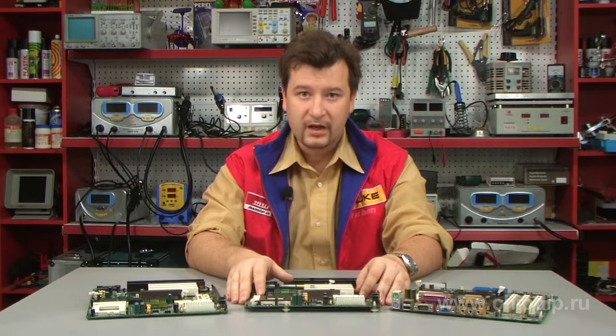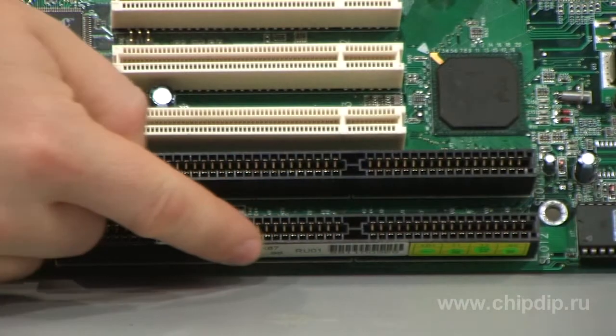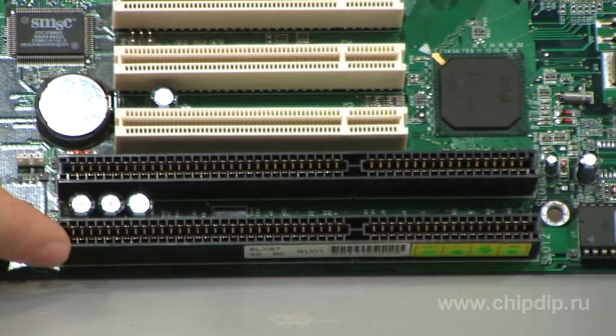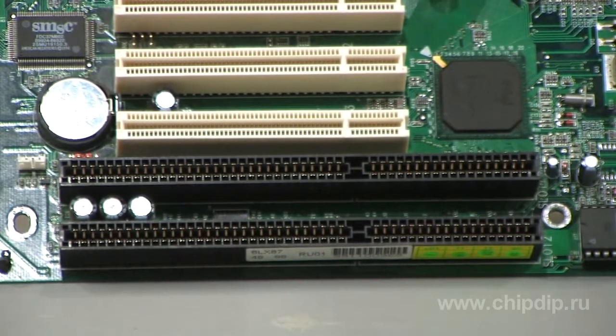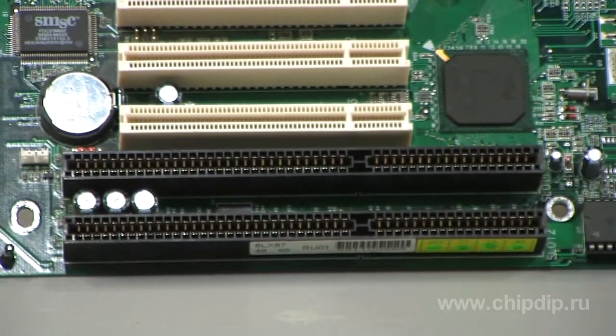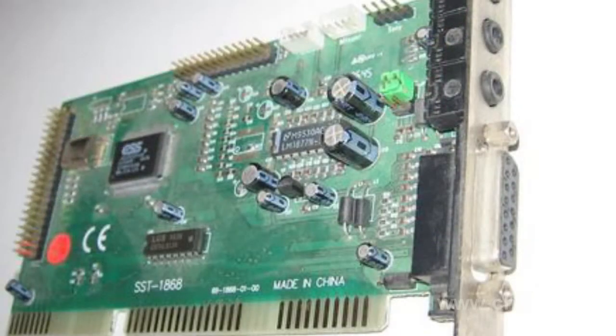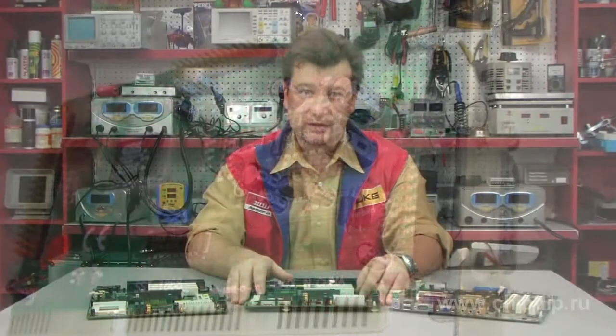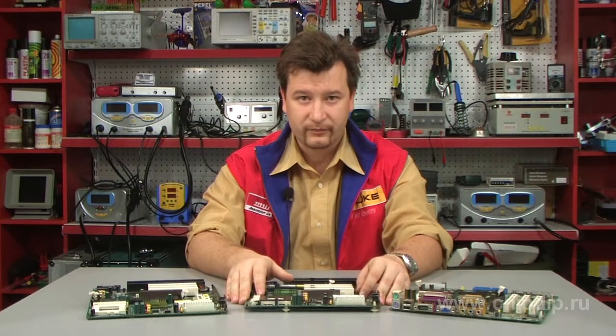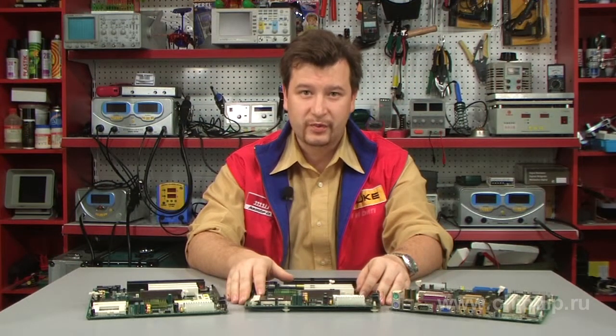Further development of ISA resulted in a 16-bit bus that was first introduced in 1984. The slot of this bus consists of two parts. The larger one is a copy of an 8-bit slot. The additional part contains 36 contacts. Thus, it was possible to install 8-bit ISA boards into the sockets of the new bus. However, the 16-bit bus couldn't be connected to the older 8-bit version.